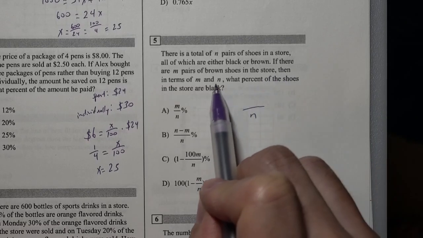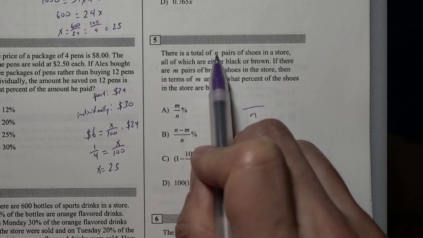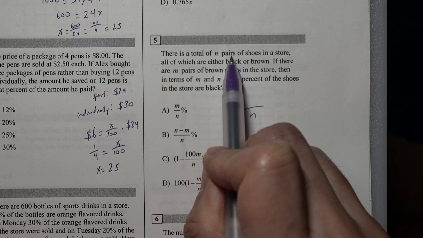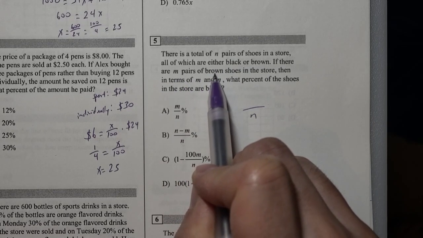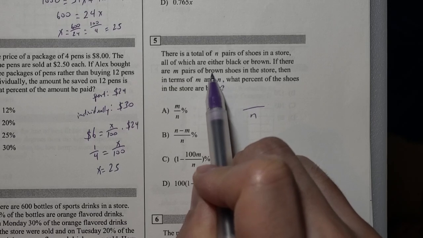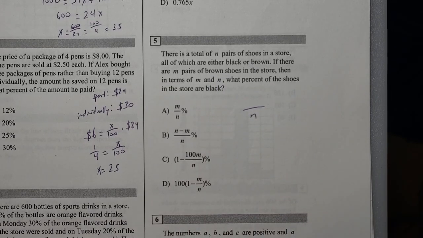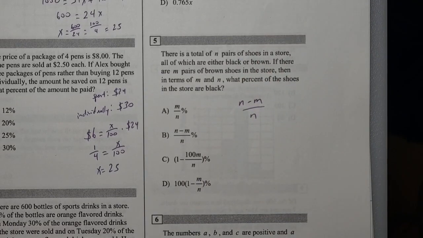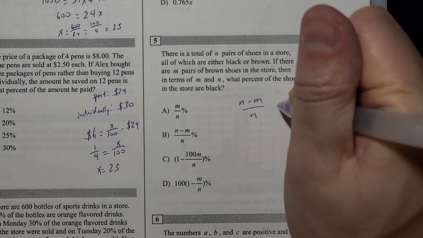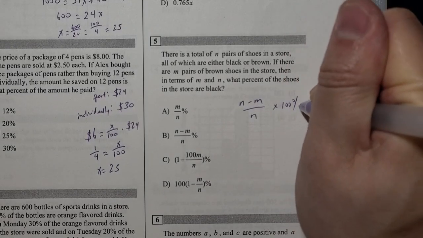There's a total of N pairs of shoes, and M pairs are brown. So how do we symbolically, in variables, represent the number of black pairs of shoes? That's just N minus M. Okay, and then we times 100%.